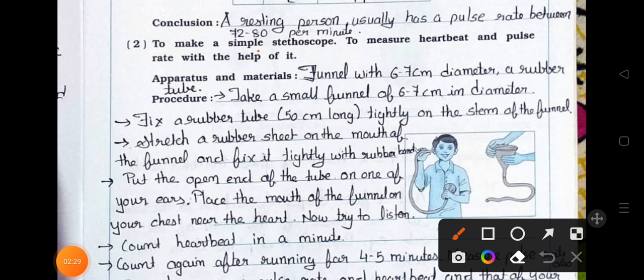To make a simple stethoscope, as the doctor uses, you have to make a simple stethoscope to measure heartbeats and pulse rate with the help of it. Apparatus and materials: a funnel with a 6 or 7 centimeter diameter, a rubber tube. Procedure: take a small funnel of 6 to 7 centimeter diameter. Fix a rubber tube 50 centimeter long tightly on the stem of the funnel. Next point, stretch a rubber sheet on the mouth of the funnel and fix it tightly with a rubber band.